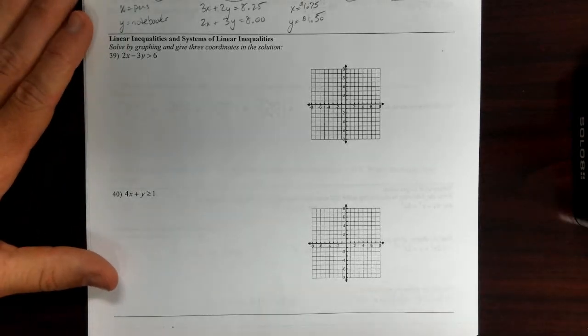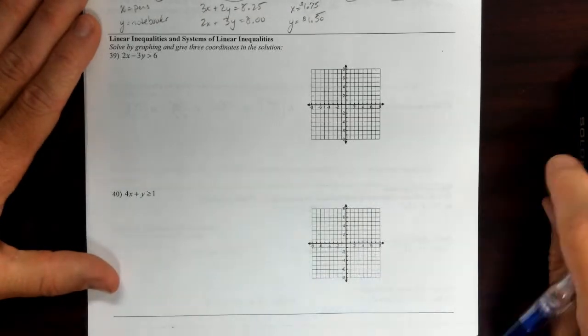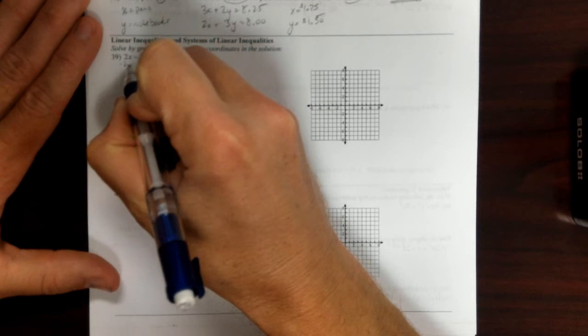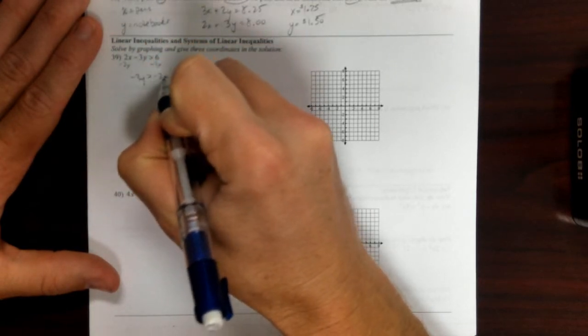Alright, let's graph some linear inequalities. Let's put this in slope-intercept form. That means we're going to solve for y. So I need to isolate this negative 3y. Let's subtract 2x on both sides. We get negative 3y is greater than negative 2x plus 6.